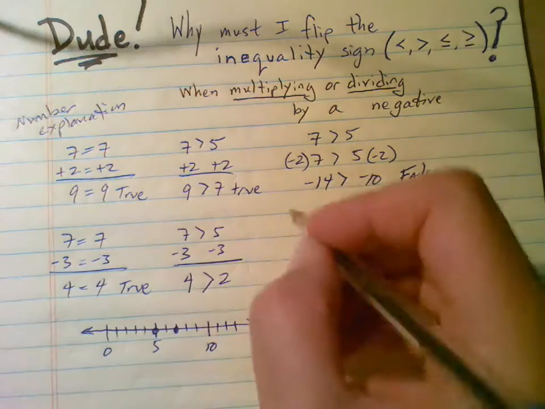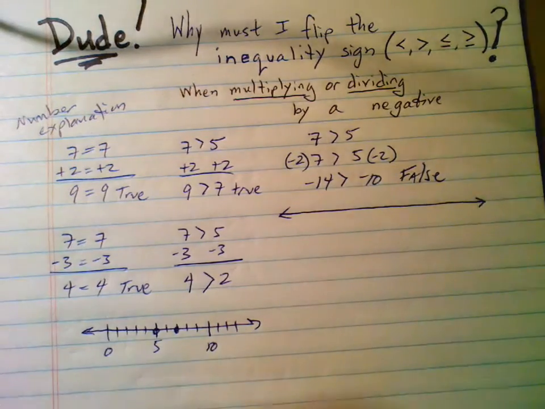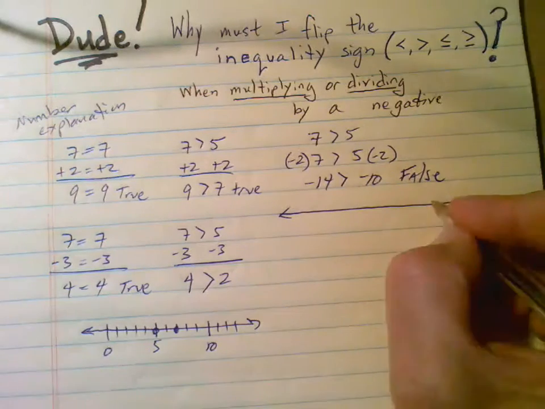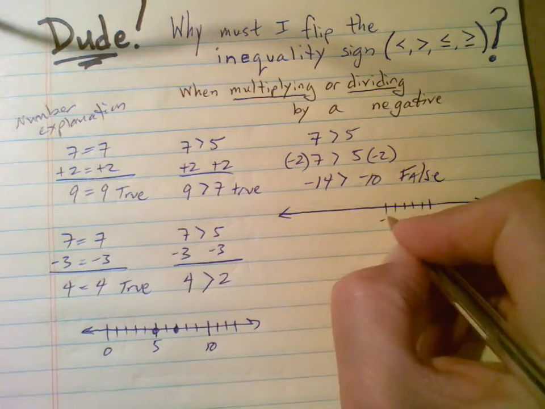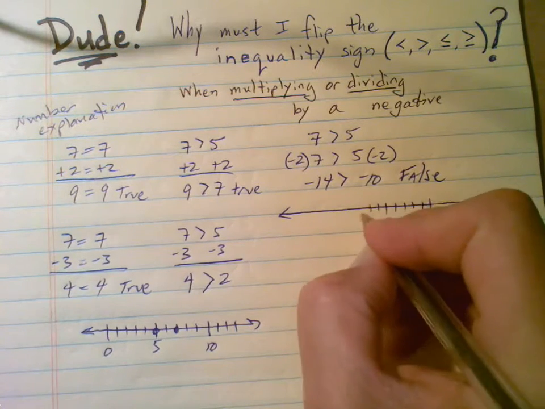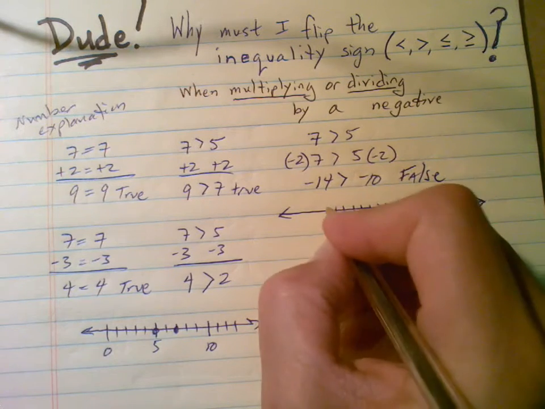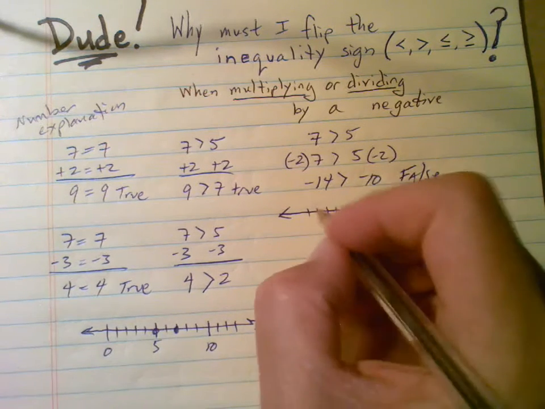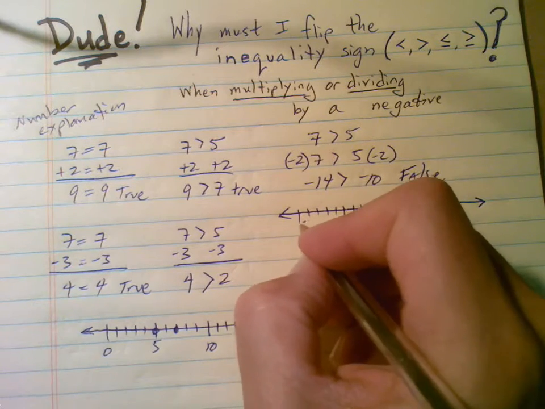And we can see that pretty clearly on a number line. I'll put my 0 right here this time and go negative 1, negative 2, negative 3, negative 4, negative 5, negative 6, negative 7, negative 8, negative 9, negative 10, negative 11, negative 12, negative 13, negative 14, negative 15.